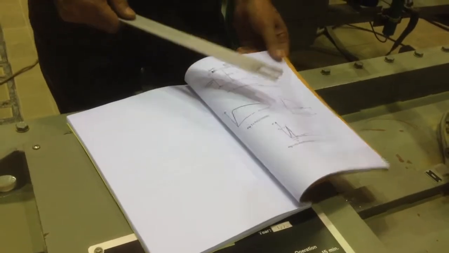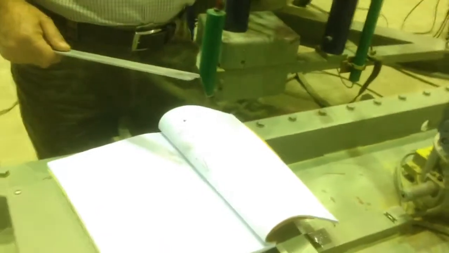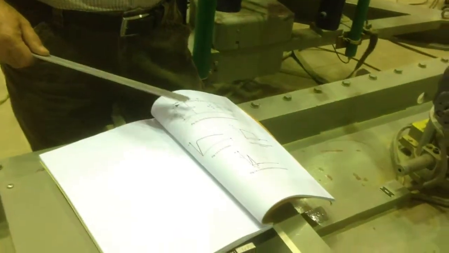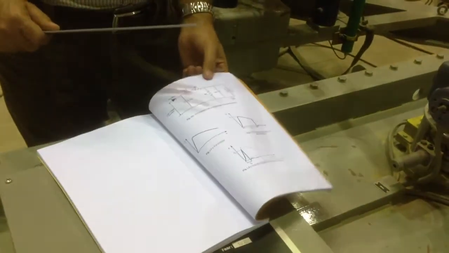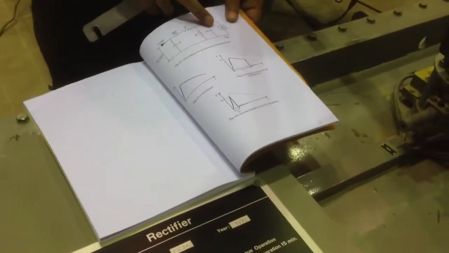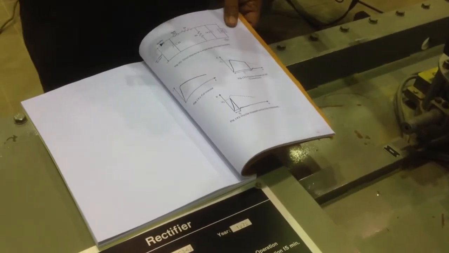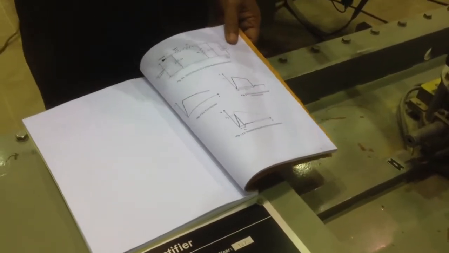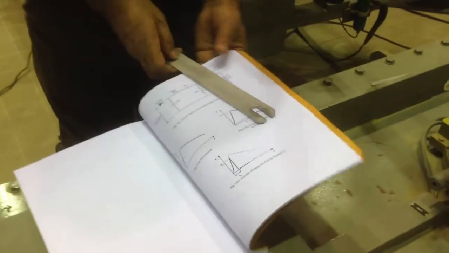This rise time and decay time depends on what? RC constants of R1 and this capacitor C1, and R1, R2. Small resistance, I will give you the values. So this rectifier and this capacitor are common for all stages, irrespective of the number of stages.